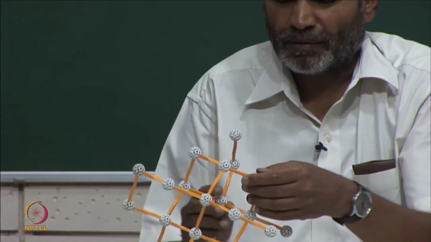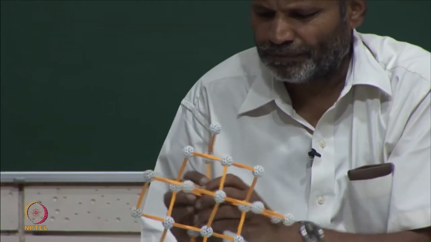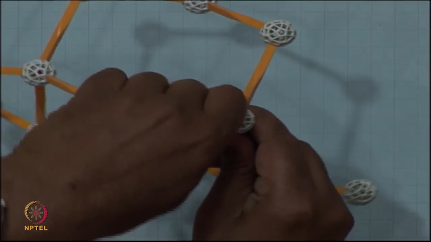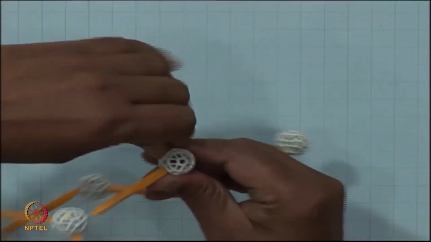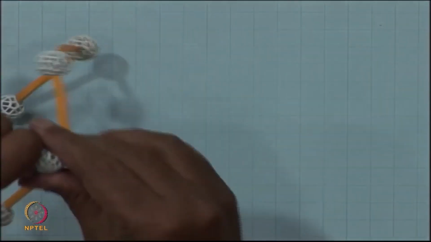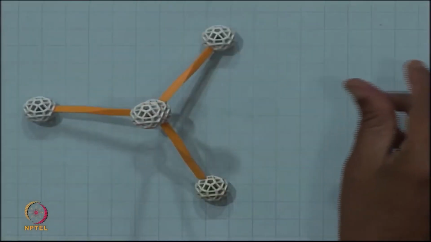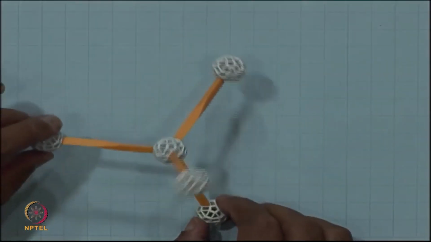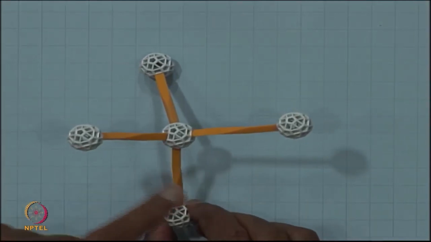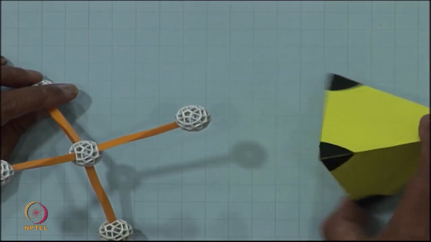And if I just separate my model to show you, just one tetrahedral unit I am trying to separate now from my 3 dimensional structure. So, that looks like this. So, this is probably easier to see. You can see the 4 atoms, the central one connected with 4. So, you can model it with the tetrahedron.